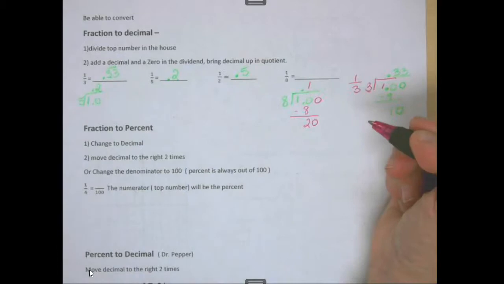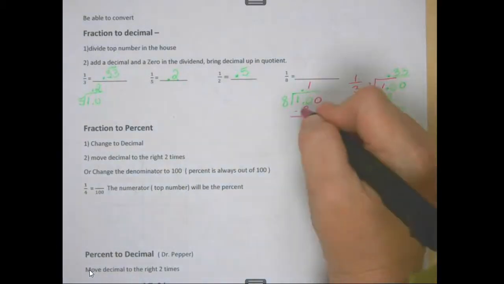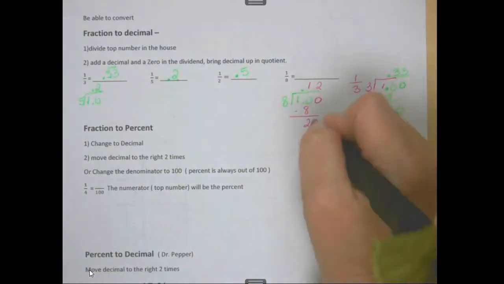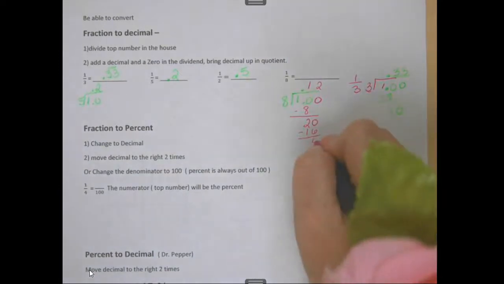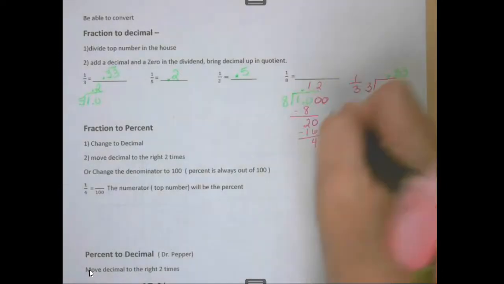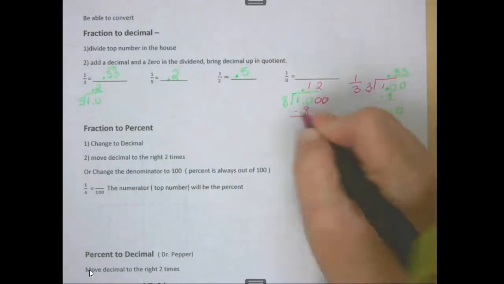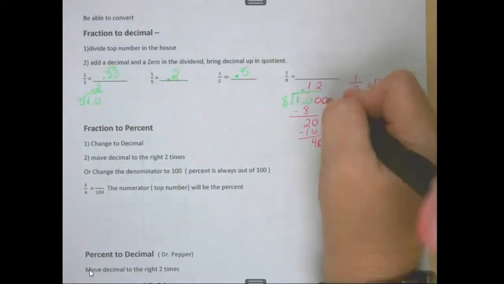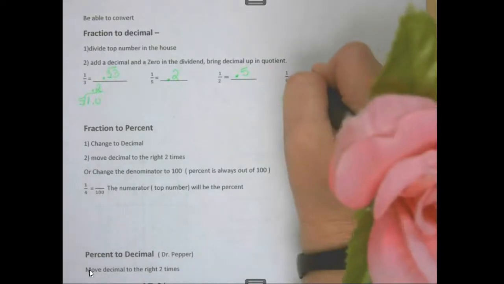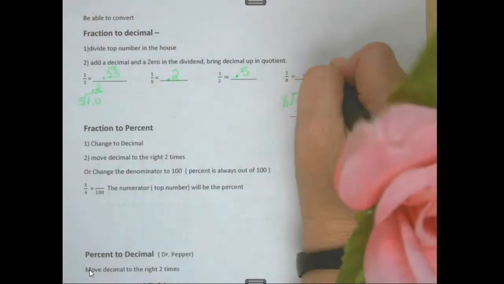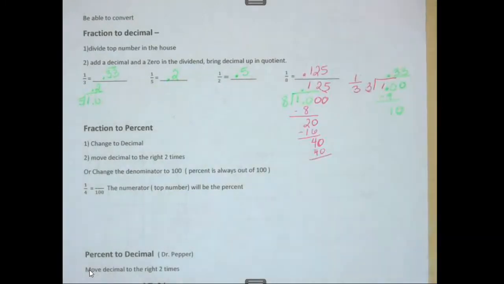Bring the 0 down. 8 will go into 20 2 times. 2 times 8 is 16. 20 minus 16 is 4. Add another 0. Bring it down. 8 will go into 40 5 times. So my decimal is 0.125, 125 thousandths.